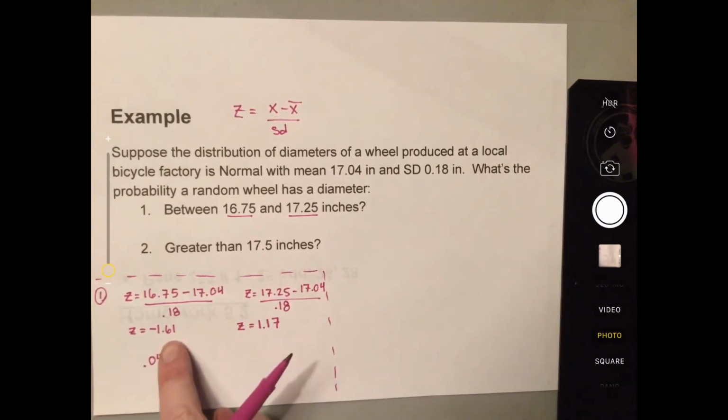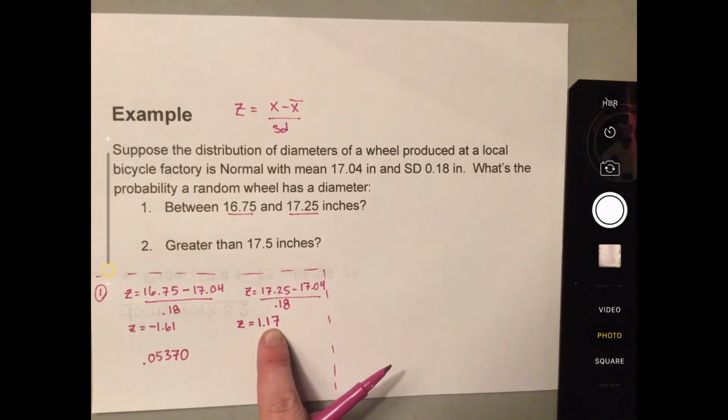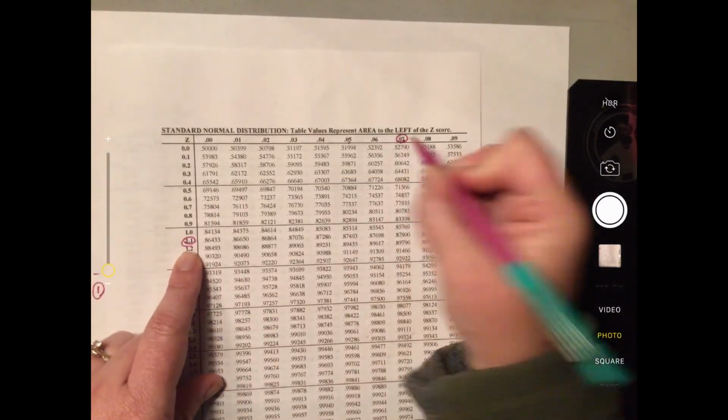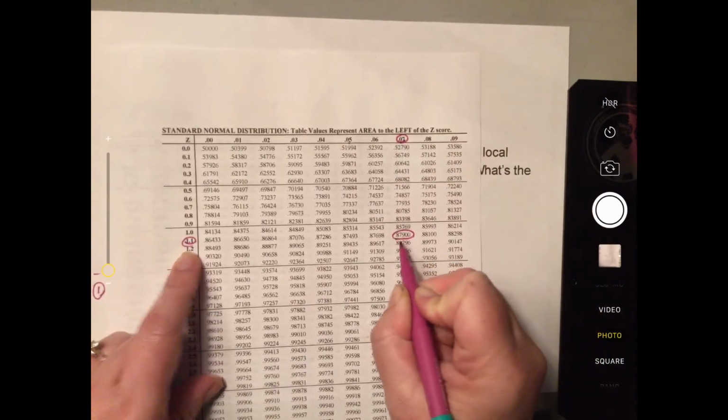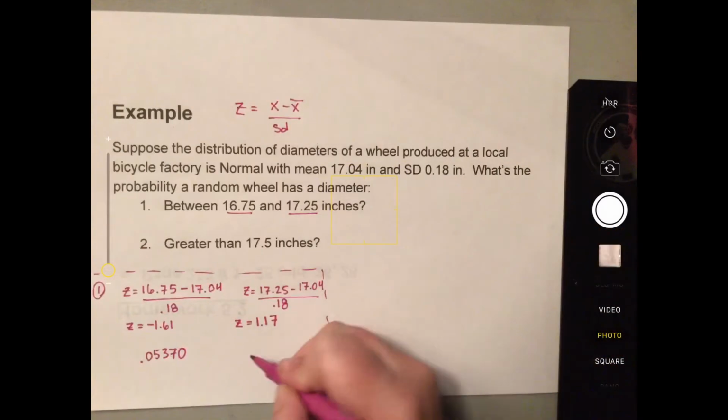That's the area to the left of this z-score. Now I'm going to switch to the positive side of your z-score chart to find the area to the left of 1.17. All right, 1.1 is here, and then let's go to the 0.07, and we get that the area to the left of 1.17 is 0.87900.